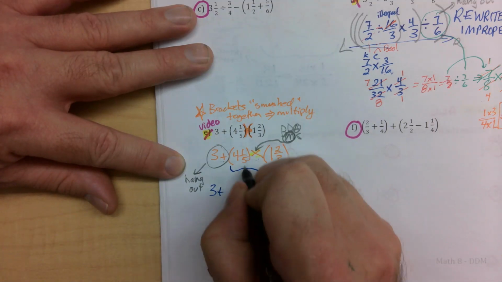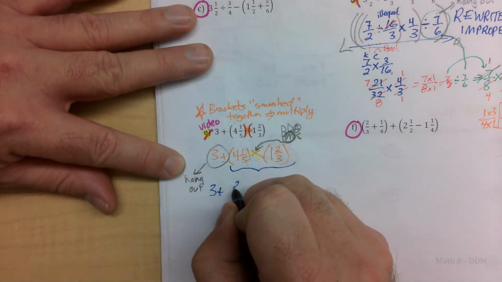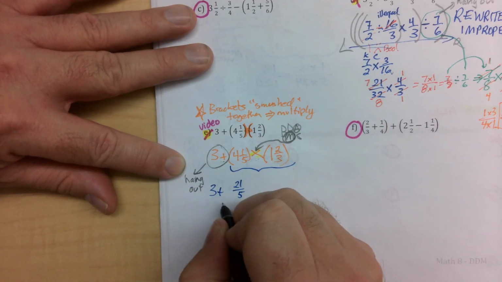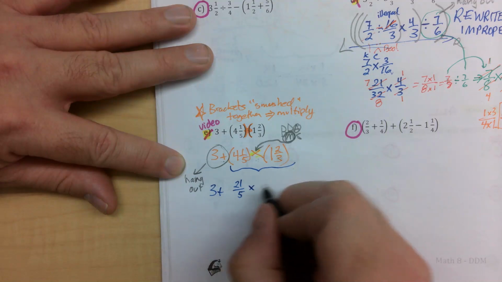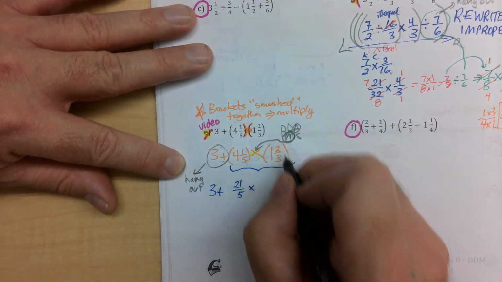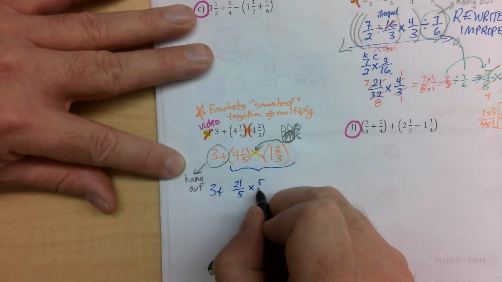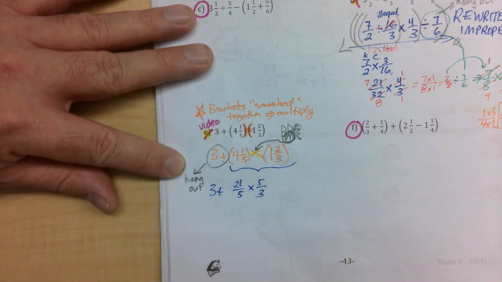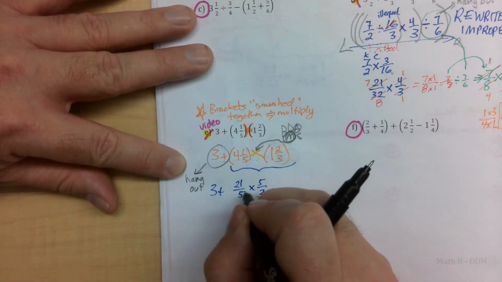Okay, so 3 plus 5 times 4 is 20 plus 1 is 21 over 5. Okay, times 1 times 3 is 3, plus 2 is 5. Oh, that worked out nice. Look at this. Nothing makes me happier. Look at that. Twins.